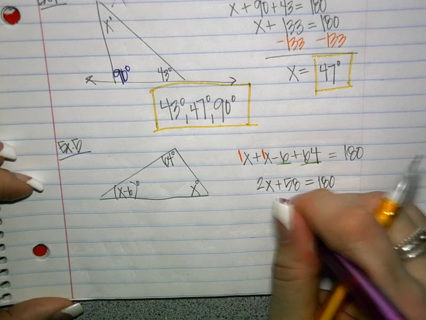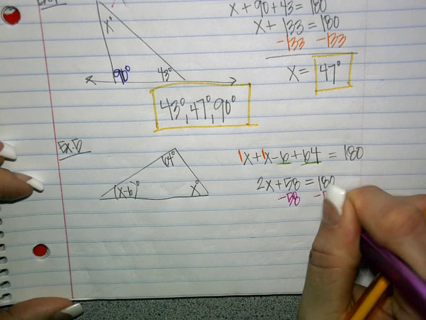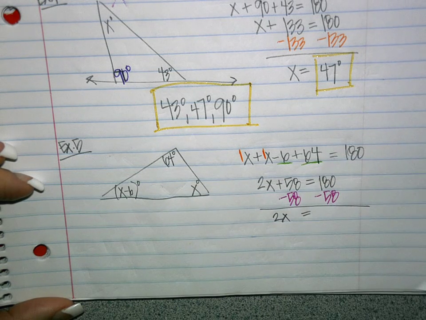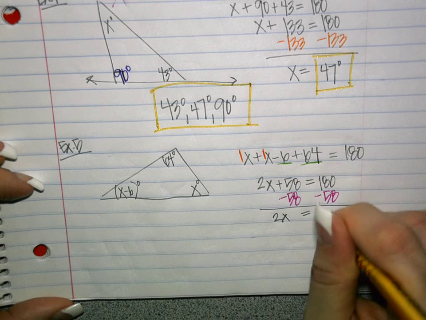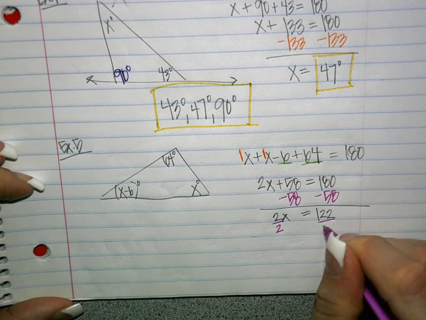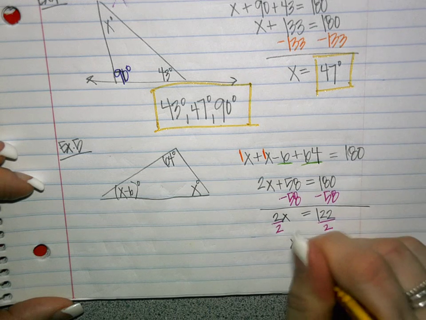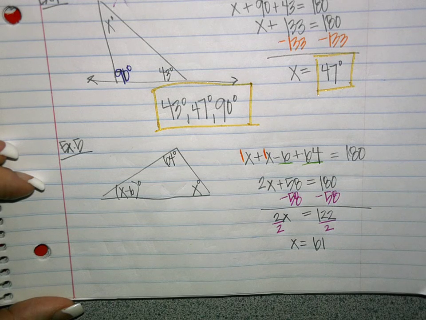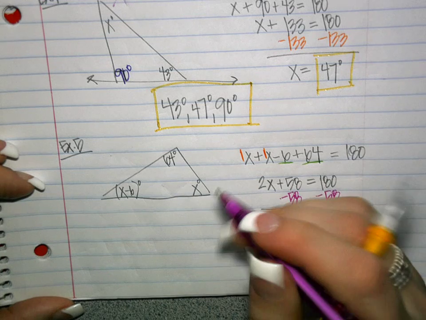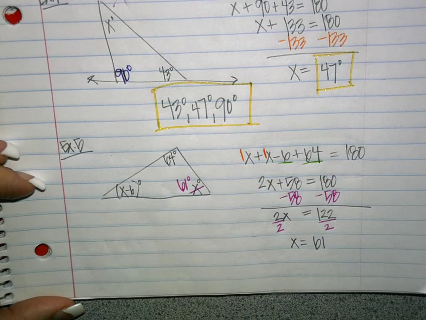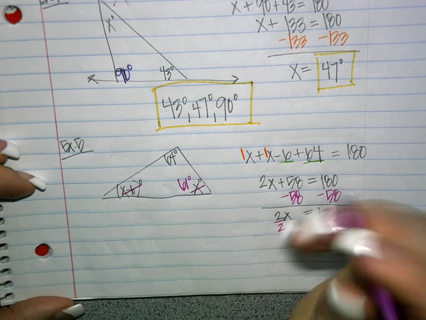Subtract the 58. That gives you 2x equals 122. Careful with your borrowing or carrying. Divide by 2. How many times does 2 go into 122? 61. Now you actually have to plug back in. The top is 64. This one's easy because it's just 61 degrees. And then the last one, 61 minus 6, gives you 55 degrees.